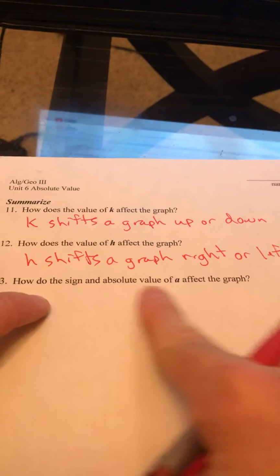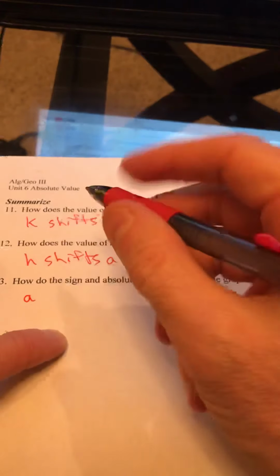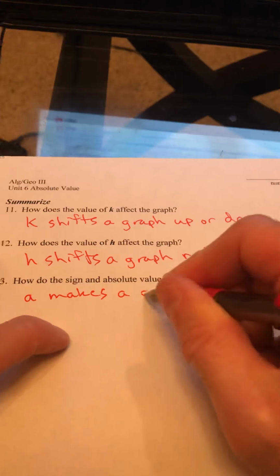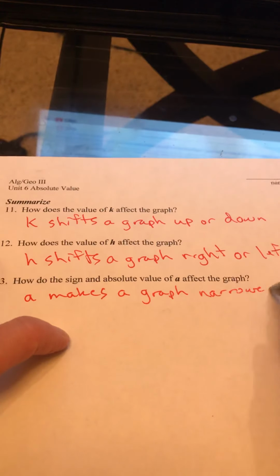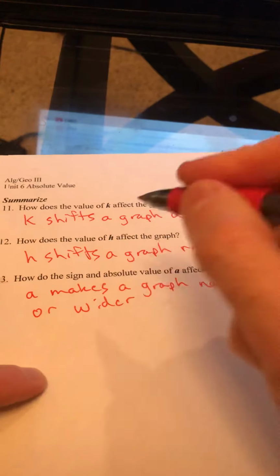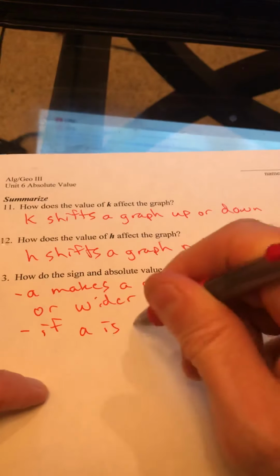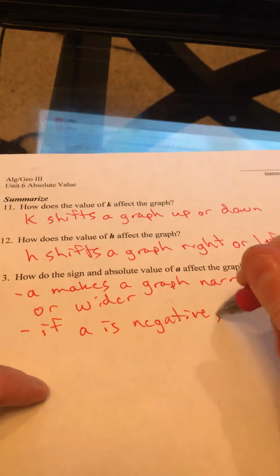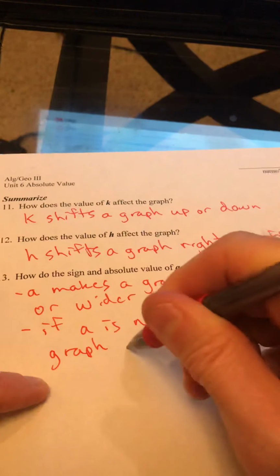And then how do the sign and absolute value of A affect the graph? A makes a graph narrower or wider, and if A is negative, the graph flips over the x-axis.